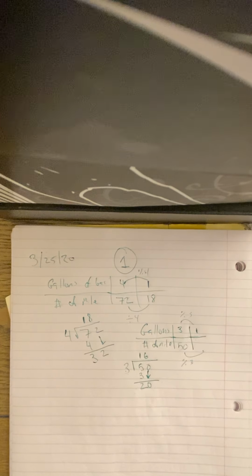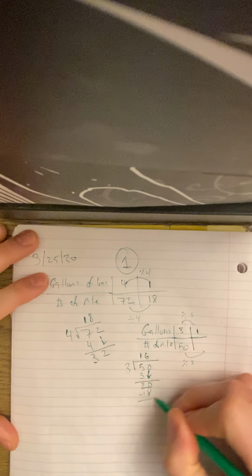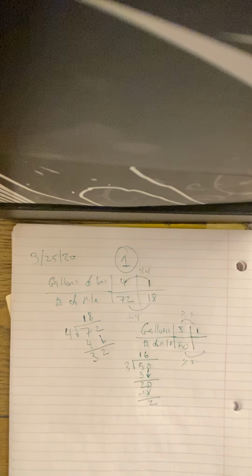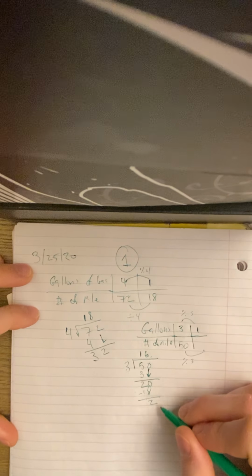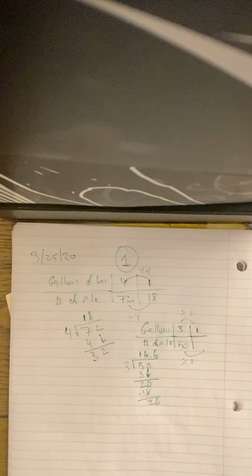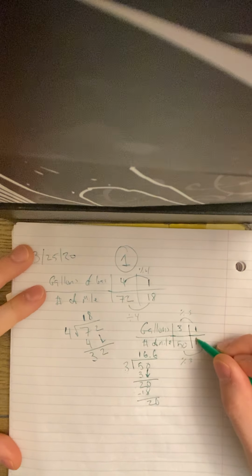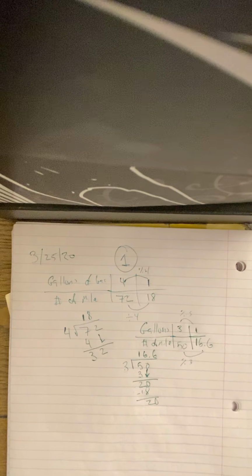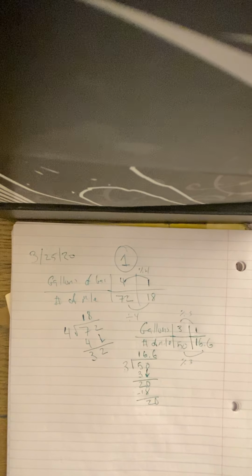All right? And then we multiply back. It's 18. And we get 2. All right, and it looks like we're going to get a decimal. So our Supreme car gets 16.6 miles per gallon, right?